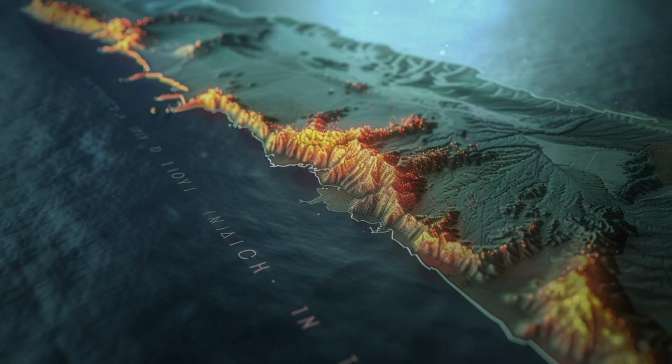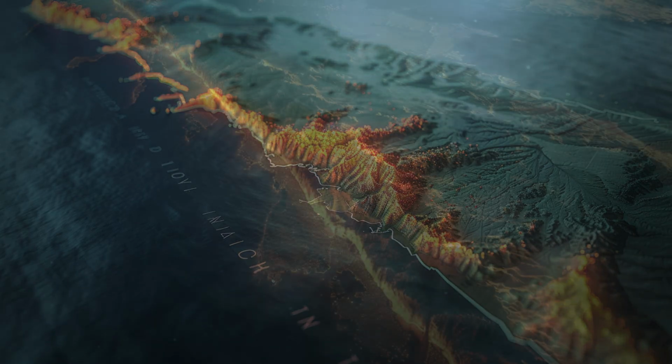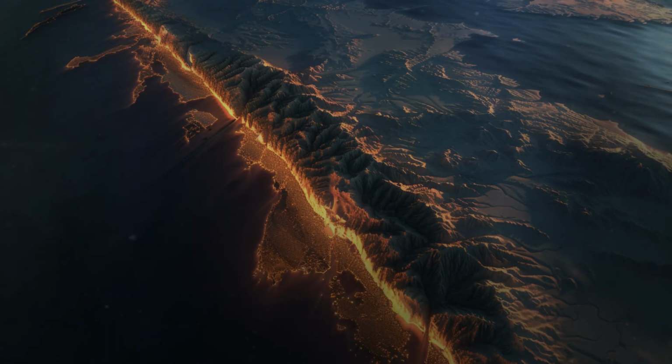Near the northern portion of the corridor, the trench alignment approaches the region where the Middle America Trench System occupies the eastern Pacific margin farther north. In global mapping systems, the two trench corridors appear as adjacent segments positioned along the same basin boundary.